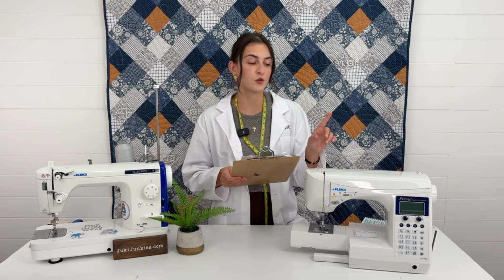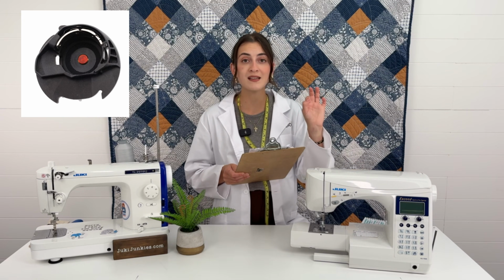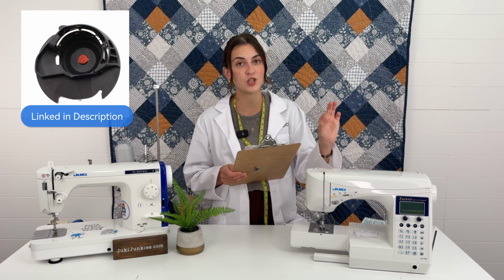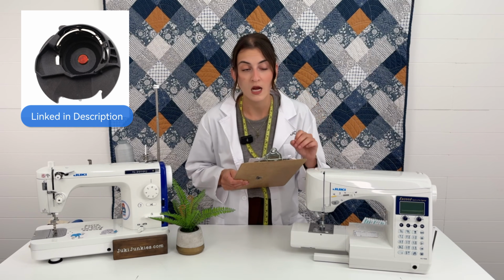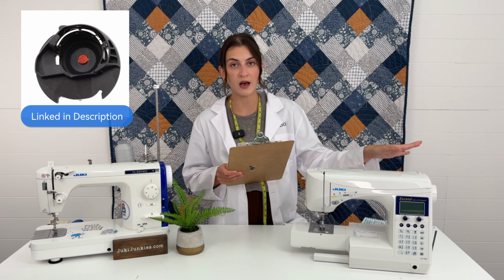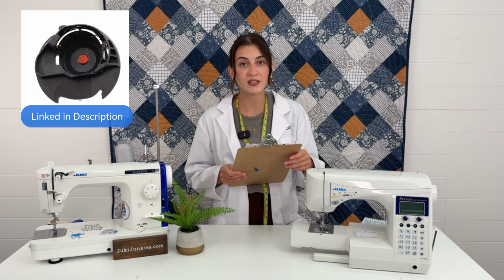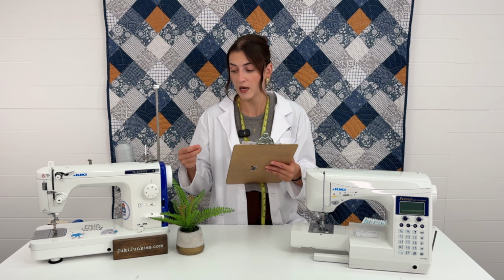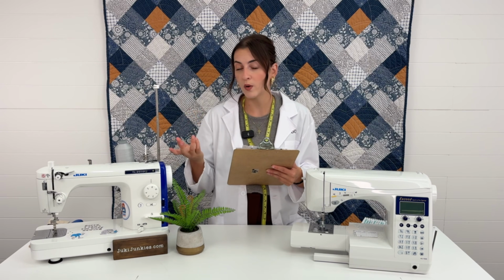Another thing I'd like to also note is that on the computerized machines, there actually is an optional accessory that is a bobbin case that is specifically tensioned for thicker threads. It's really great, and you can use it on your F series all the way up to the DX4000. I'm going to have that linked for you below, but that's really nice because if you're familiar with the Juki TL, you know that the bobbin case is adjustable. You can adjust the tension on the bobbin accordingly, use a TOA gauge to measure it, or just by hand doing the drop test.